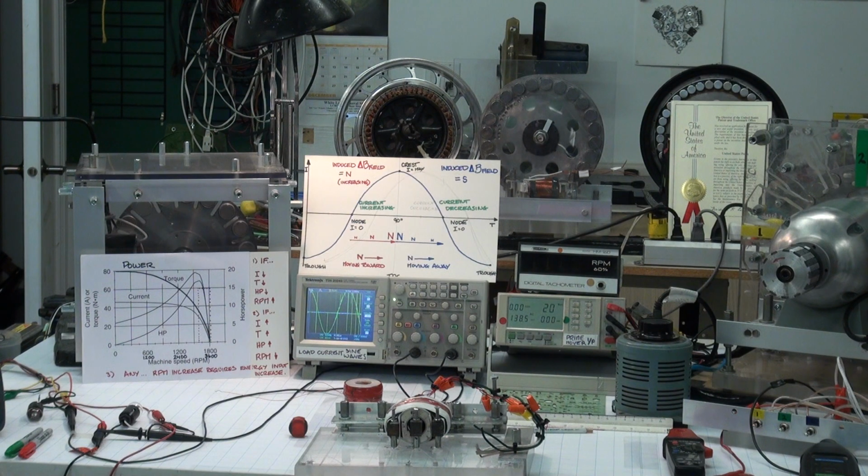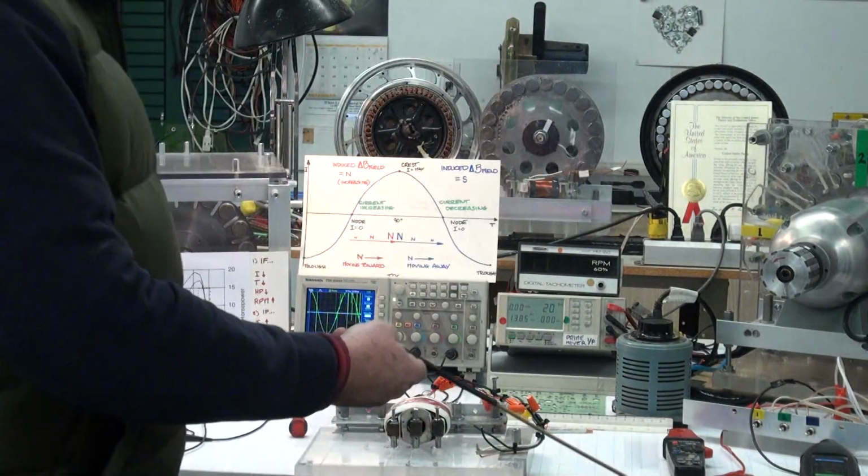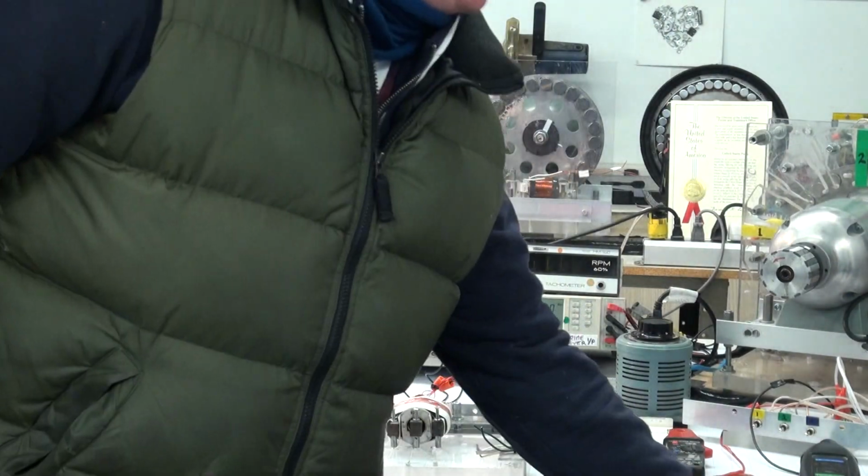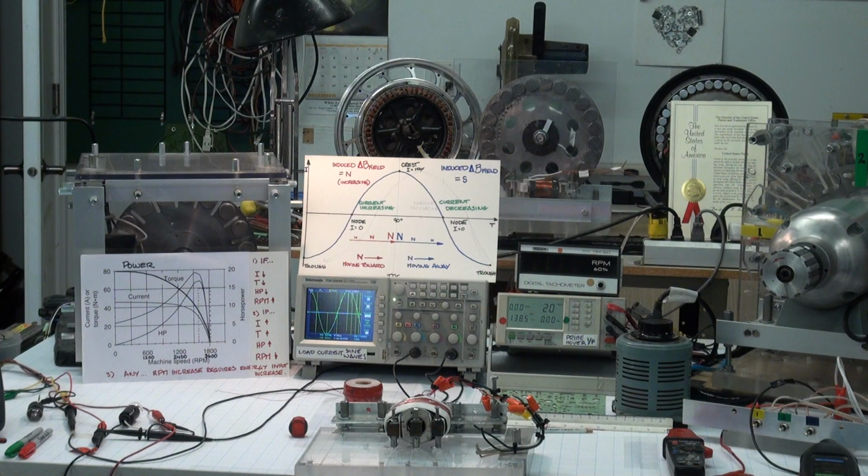In this demonstration today, we're going to be introducing the Regenx generator coil's load current delay and how that contributes to infinite generator efficiency.